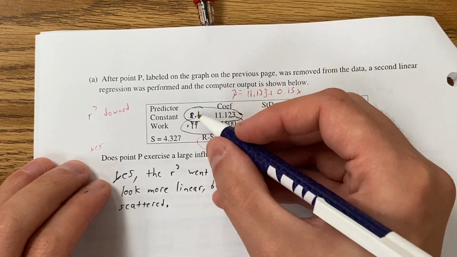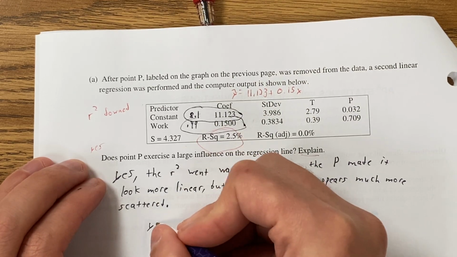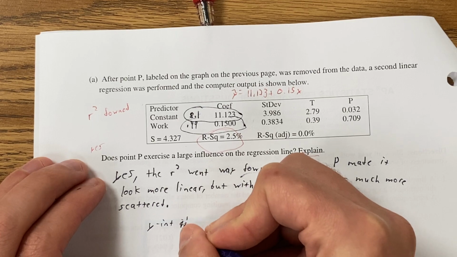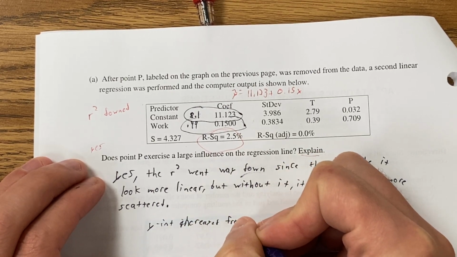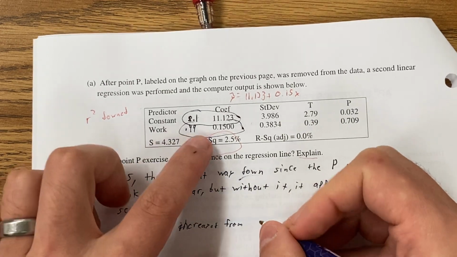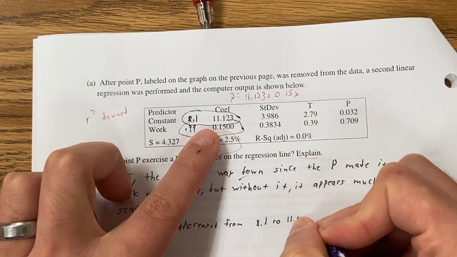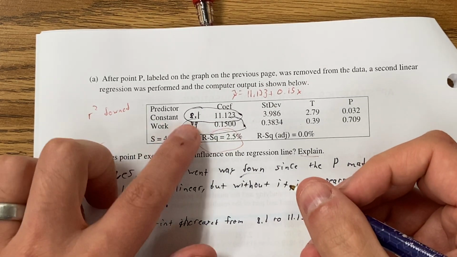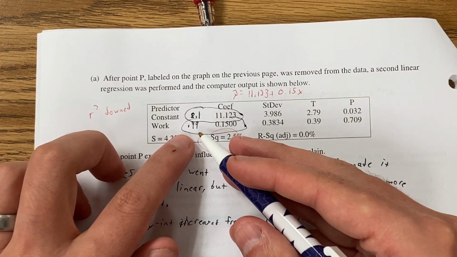What was it? The y-intercept increased from 8.1 to 11.123 or something like that. And the slope also kind of got flatter. It decreased.